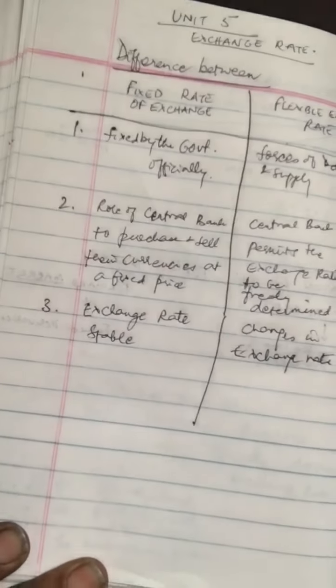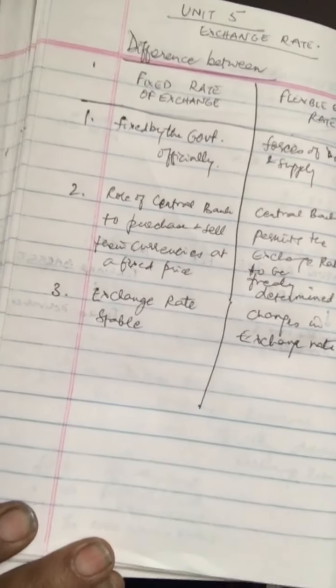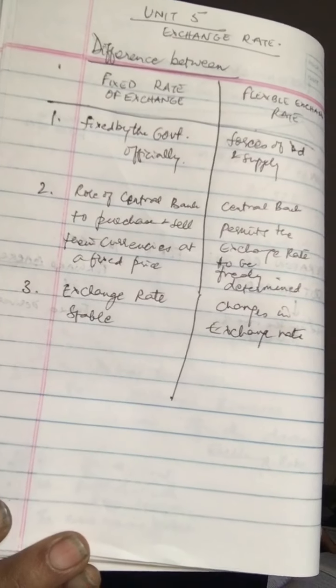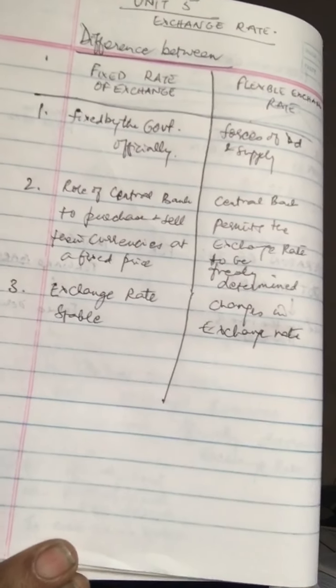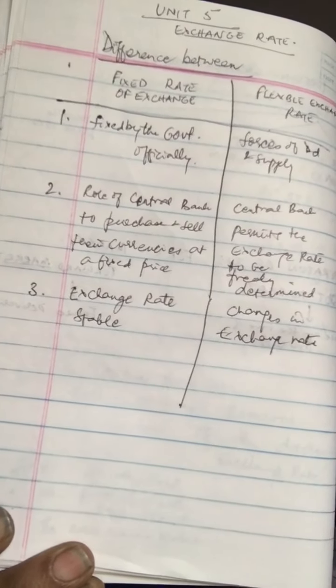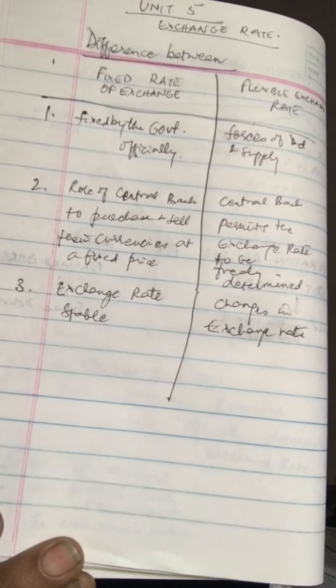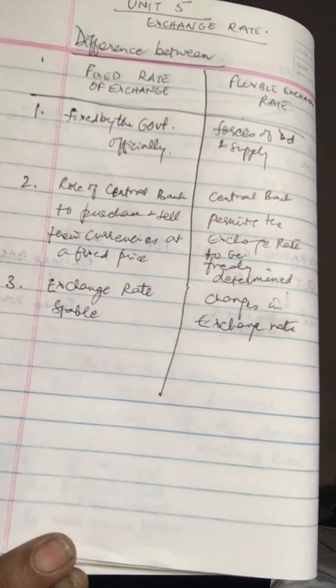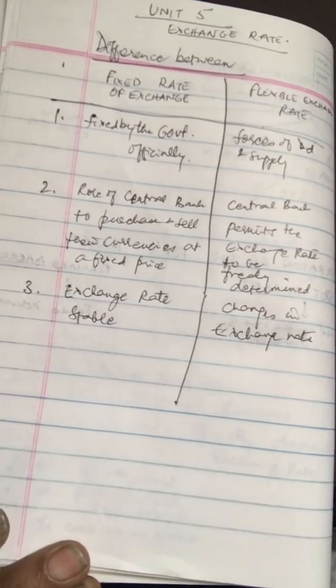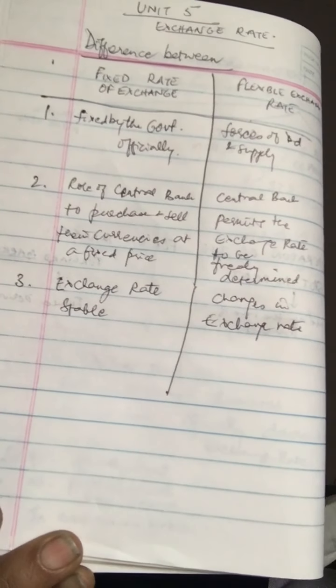So welcome to the class, and in this we are going to do the difference between flexible exchange rate and the fixed exchange rate. So generally we're going to do the difference. Now, what is a fixed exchange rate? Under this system, exchange rates are officially fixed by the government in terms of any other currency, so that they remain fixed.